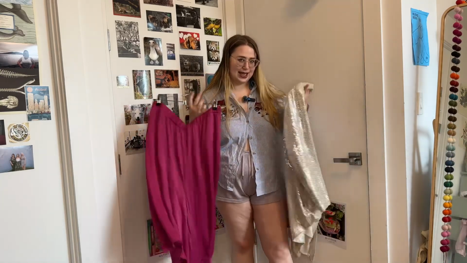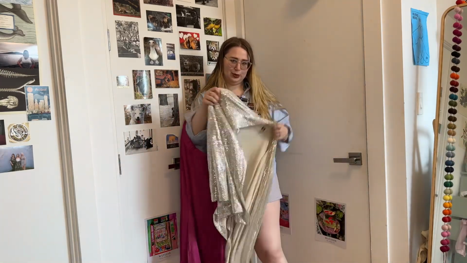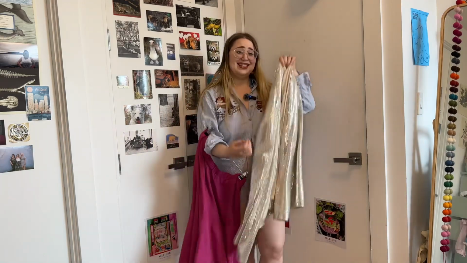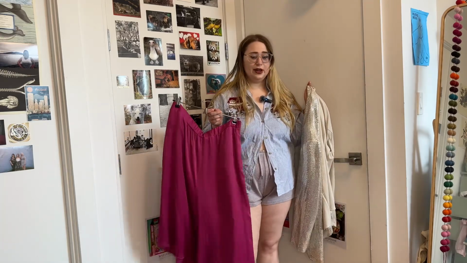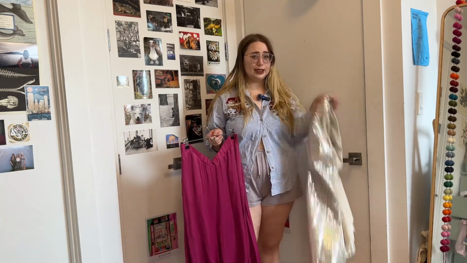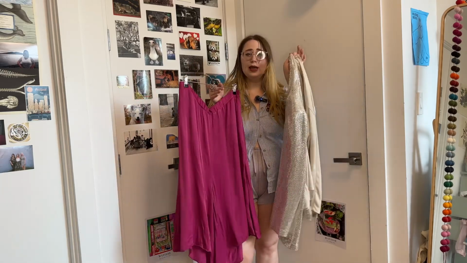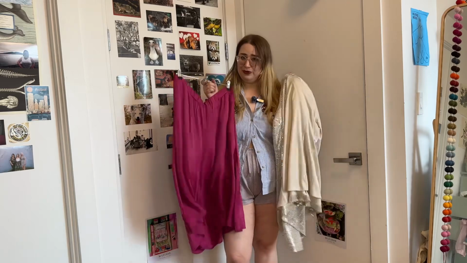And then I think this kind of sparkly cardigan would be a very cute top to go with it, because this is absolutely glam. In my opinion, glam is very much colorful and sparkly, and I think we've got those covered, to the most that we can with both of these pieces.